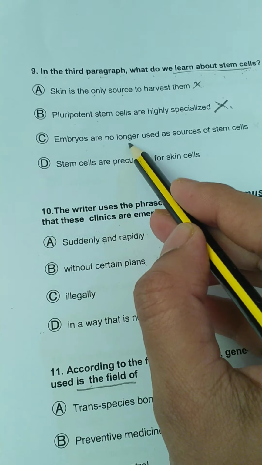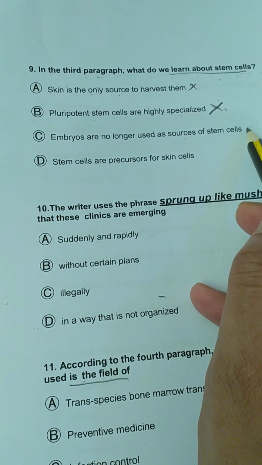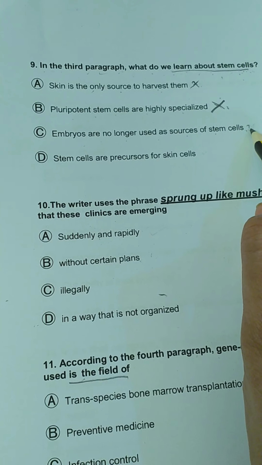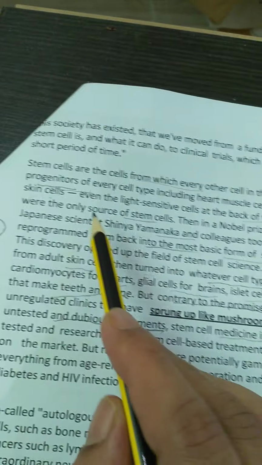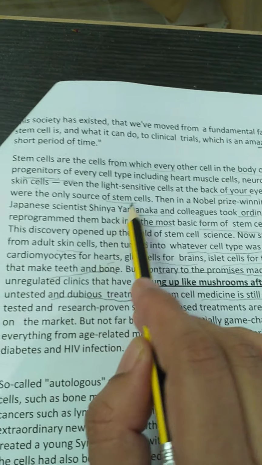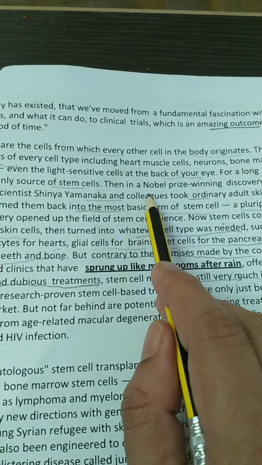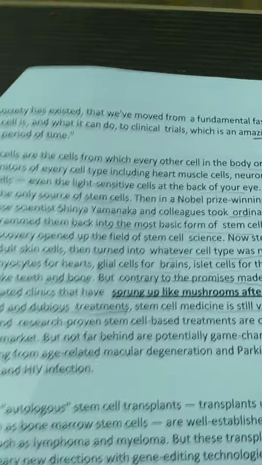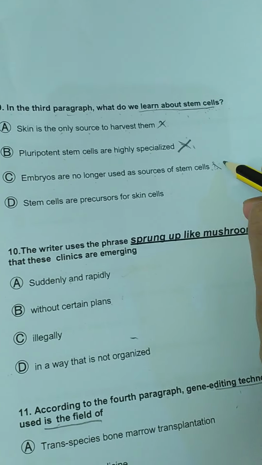Then, embryos are no longer used as a source of stem cells. It's mentioned there the embryos were used, but it's not. Let's read again. See here, for a long time embryos were the only source of stem cells, but it's not mentioned no longer they are using, isn't it? So this is also a wrong answer.